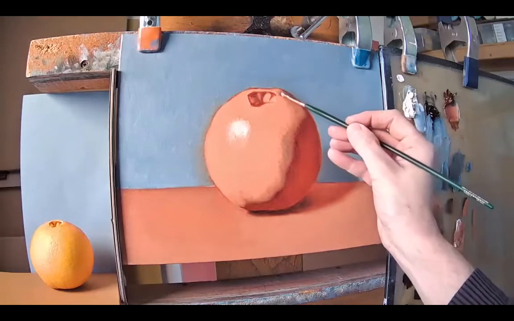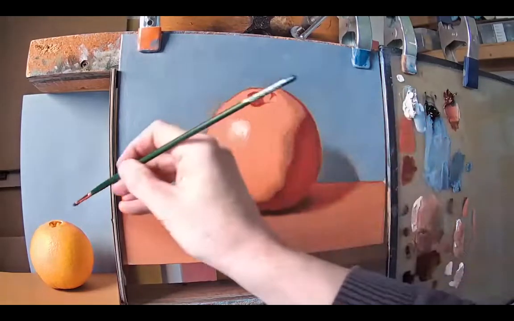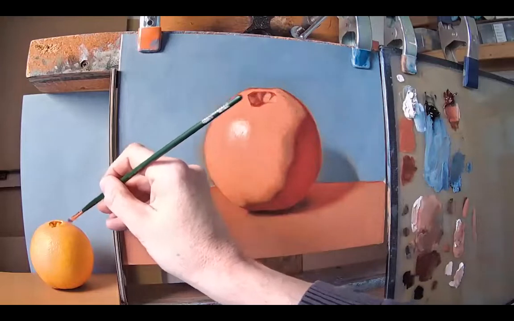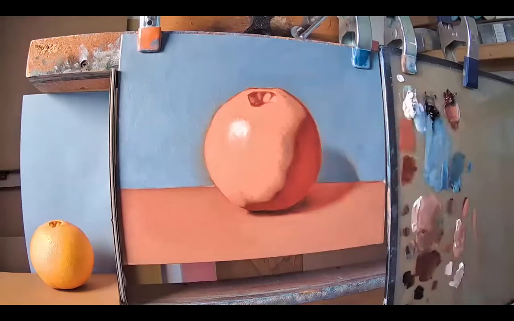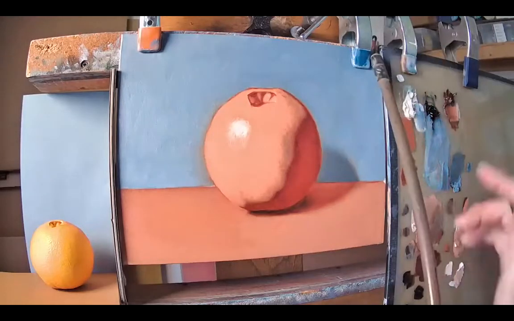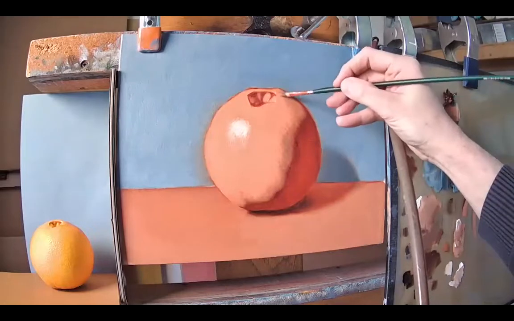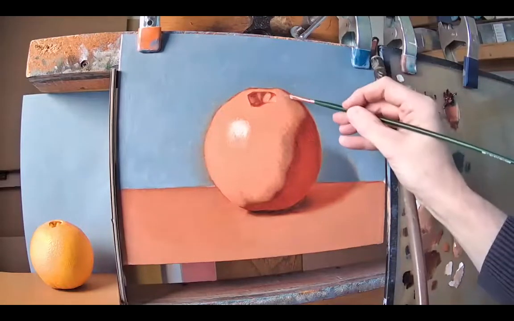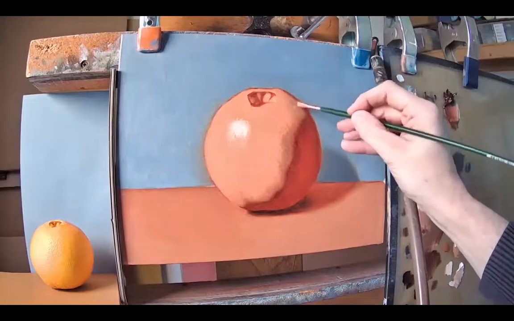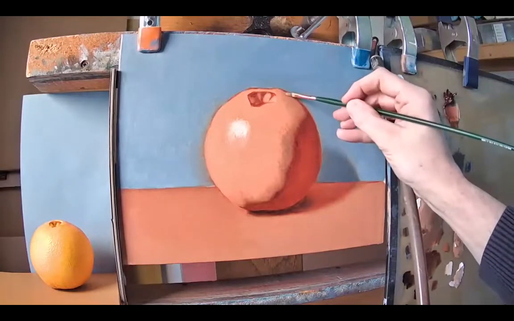And this plane of the orange here, that's not completely turned away from the light source, but is at an oblique angle to the light source. The intensity of the color diminishes.